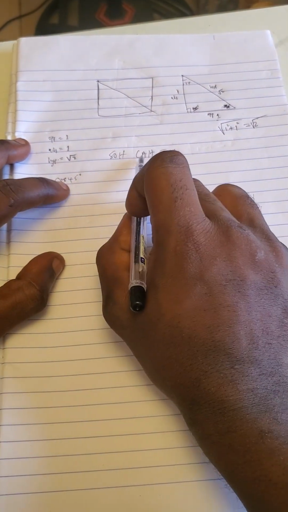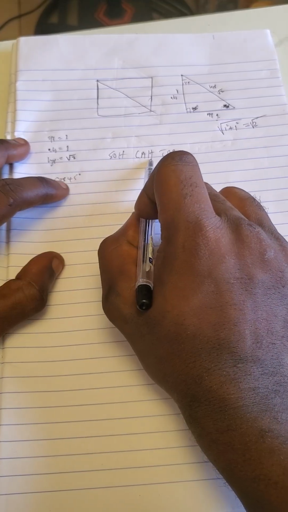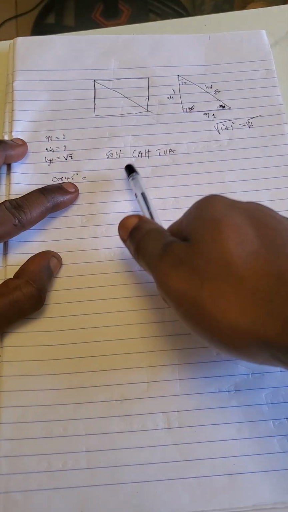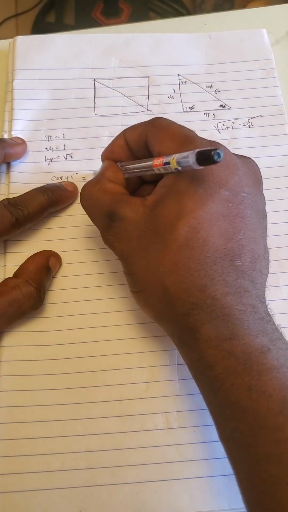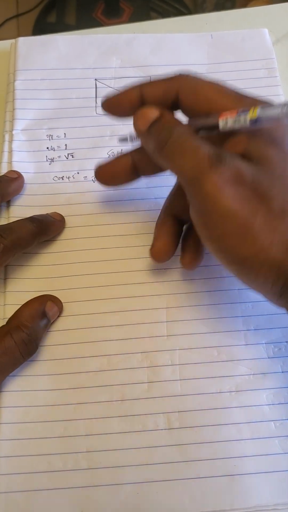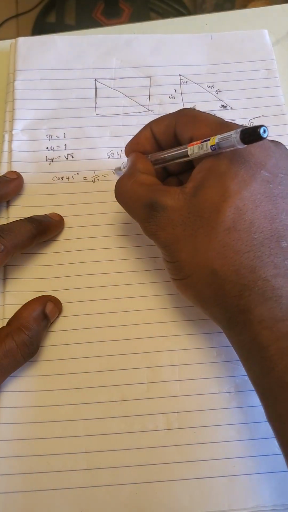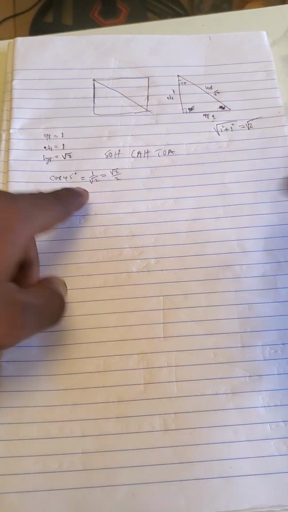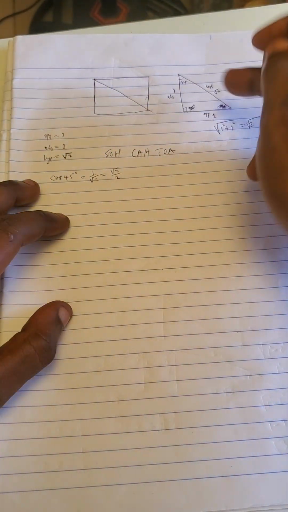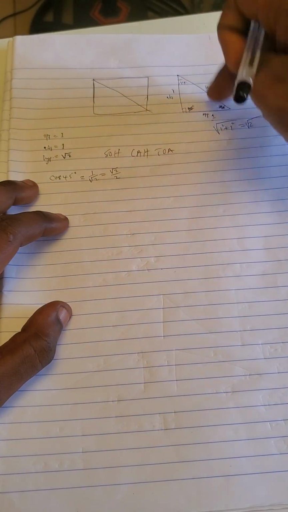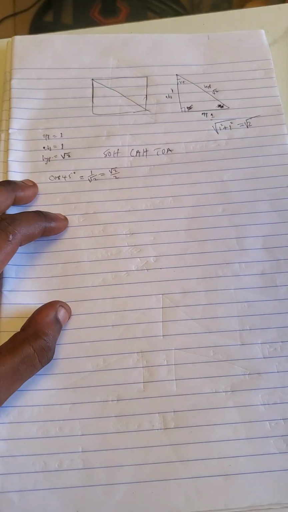If you look at it, we have CAH, which is adjacent over hypotenuse. Adjacent is 1 and hypotenuse is root 2, which is 1 over root 2. But in our equation, we need the roots to be up, so it will be root 2 all over 2. I can't be explaining that one now, but it will be root 2 all over 2. But this is cos 45, 1 over root 2. So any angle with cos 45 is 1 over root 2.